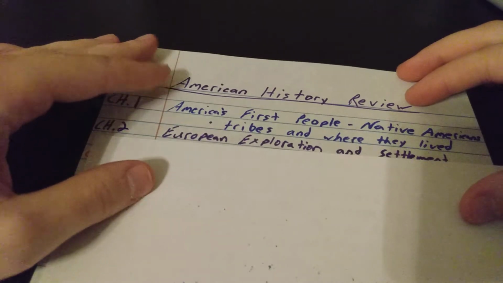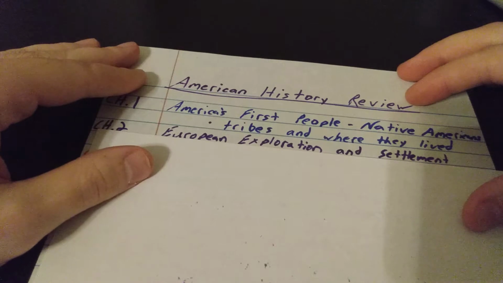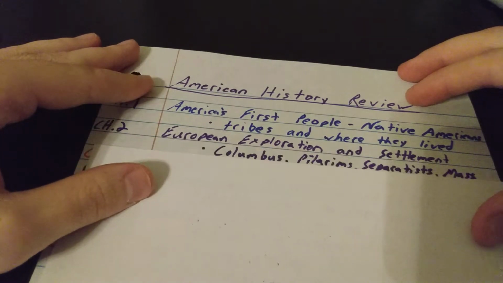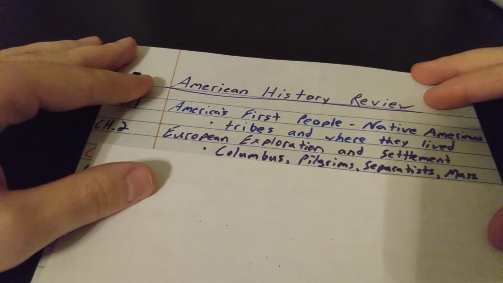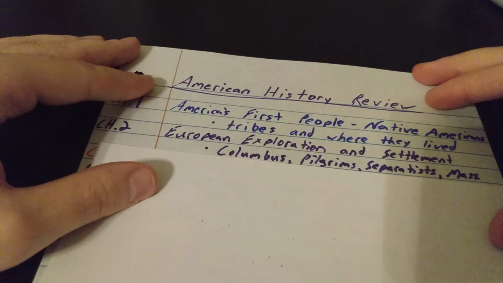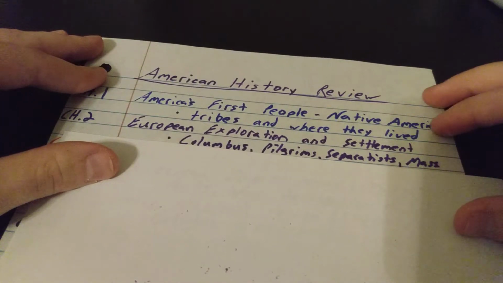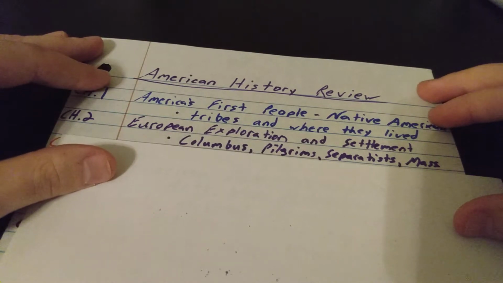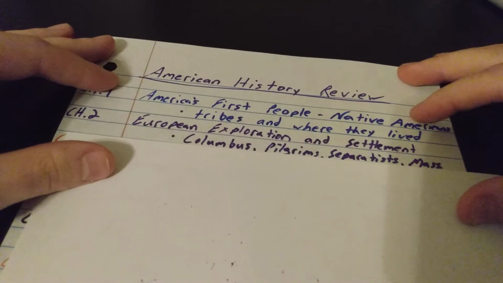Second chapter was about the European exploration and settlement. Countries like Spain, Italy, England, they all sent settlers over, like Christopher Columbus. Also people like pilgrims and separatists who wanted to leave the Church of England or the Catholic Church, come to places and start their own colonies like Massachusetts and Connecticut and some other colonies like that. A lot of it was for religious freedom, and of course other things.